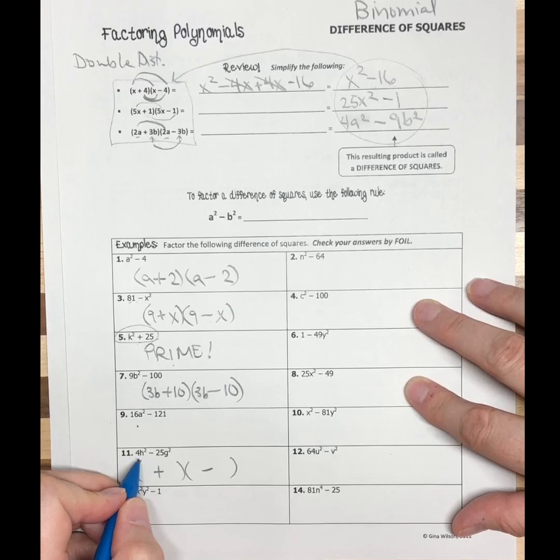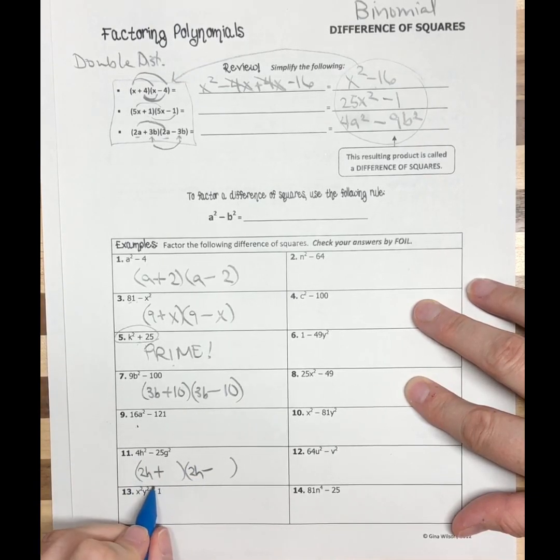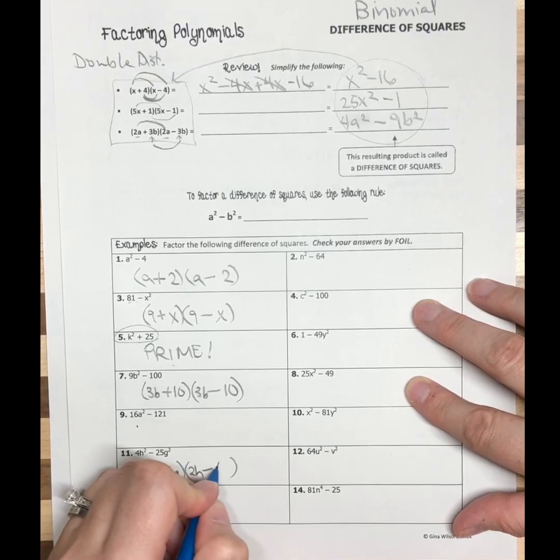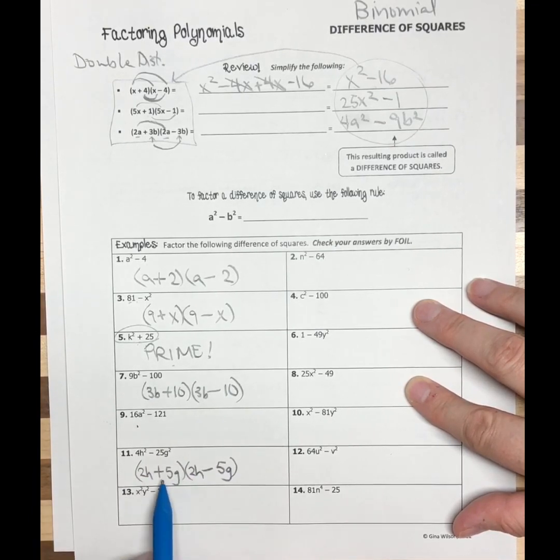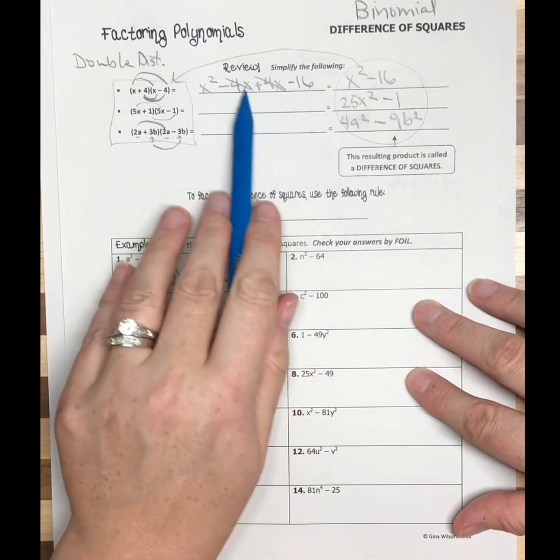The square root of 4h squared is 2h, so I put a 2h in the front. And the square root of 25g squared is 5g. And since I already have that plus and the minus, that's where I get the negative 25g squared. And if I was to fully double distribute this out, the middle terms would eliminate like it did up there.